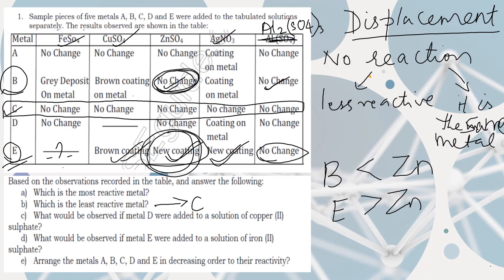It is displacing zinc. So obviously it will displace iron. Metal E is displacing zinc, so it is more reactive than zinc. Then obviously it will be more reactive than iron, and reaction will take place here. So the most reactive element here is E. Most reactive one is E, least reactive one is C. And we just found out that metal E can displace iron from iron sulfate as it is more reactive than zinc. So reaction will take place here. Reaction occurs. Okay.